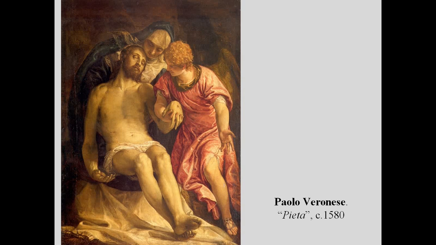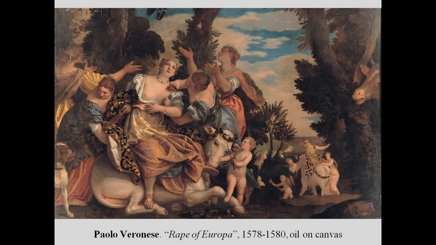So we see that the body of Jesus Christ is shown here from such an untypical point of view, frontally here, and the entrance to the composition is shown from the foreground here, from the front. Also, we notice that Paolo Veronese also painted on mythological subjects. For example, the Rape of Europa is the example here, painted between 1578 and 1580 with oil on canvas.